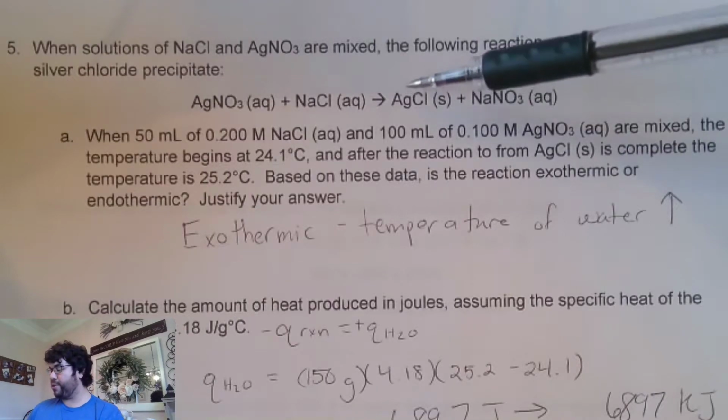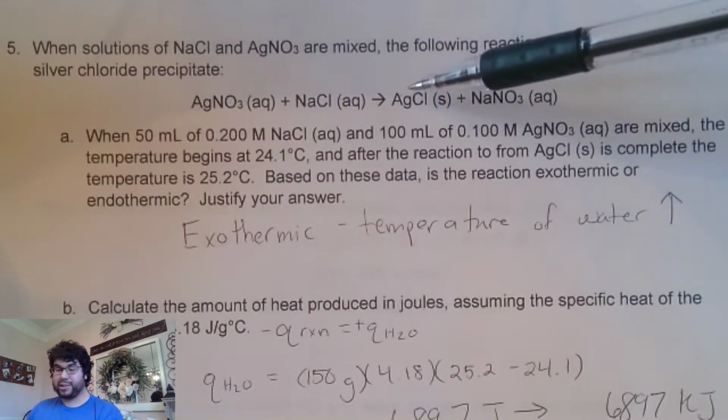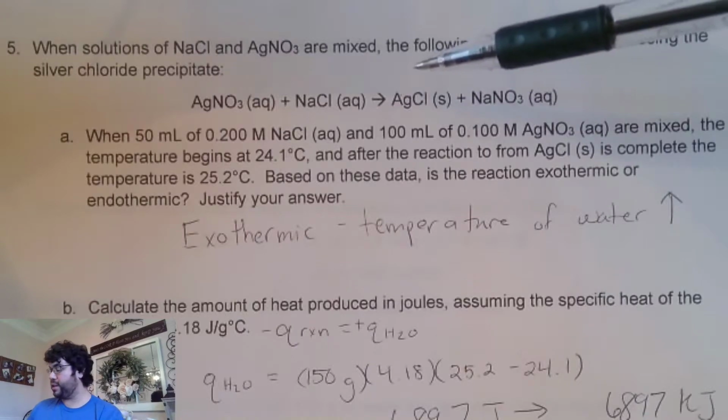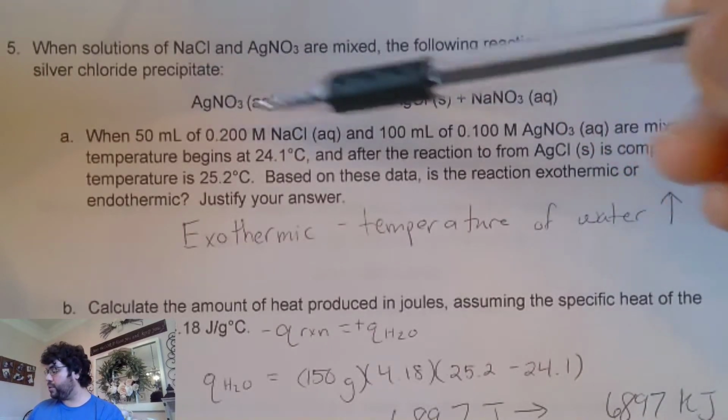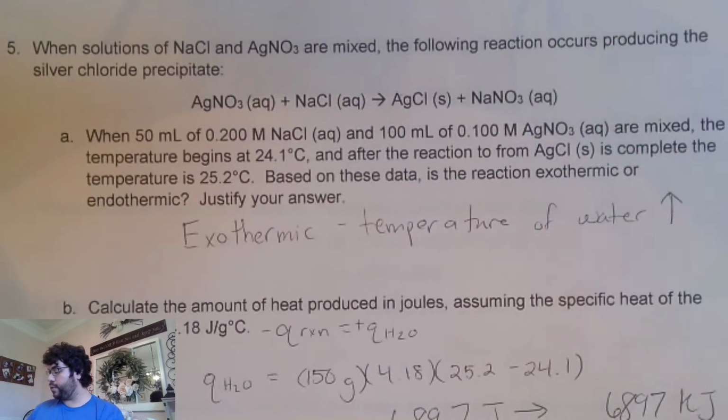It feels like a long time ago, I know, but we did make silver chloride, which is this white chalky stuff. Anyway, the first question is: when 50 mL of 0.2 molar NaCl and 100 mL of 0.1 molar silver nitrate are mixed, the temperature begins at 24.1 degrees Celsius, and after the reaction to form AgCl is complete, the temperature is 25.2 degrees Celsius. Based on these data, is the reaction exothermic or endothermic?